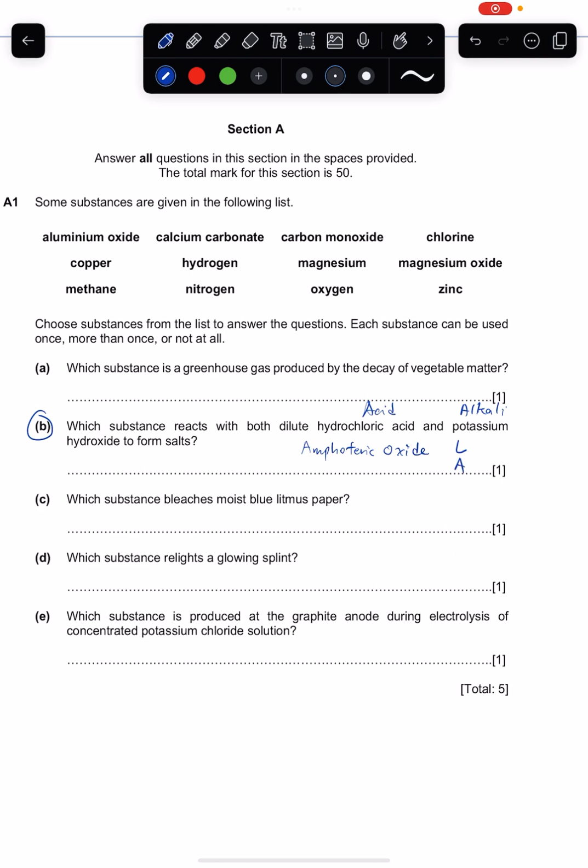Do you have a lead oxide, aluminium oxide, or zinc oxide in this question? You have aluminium oxide. Alright.